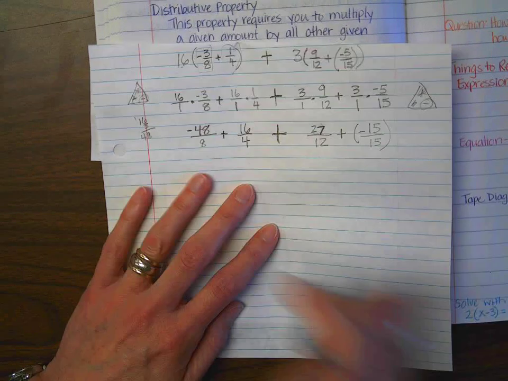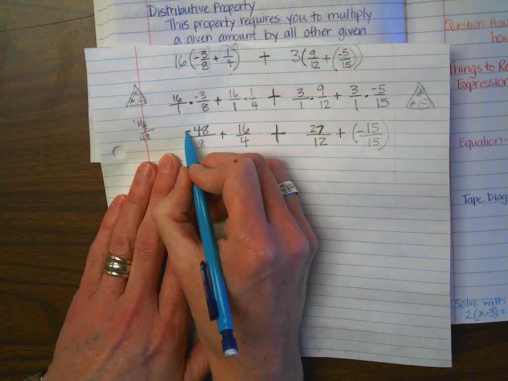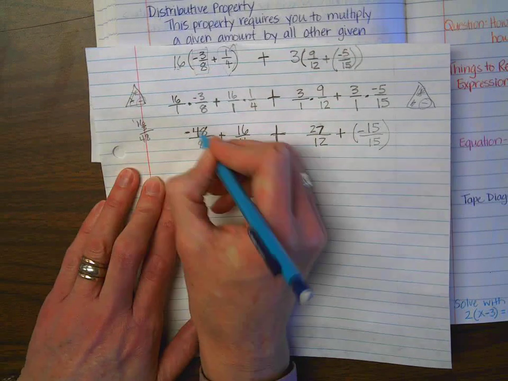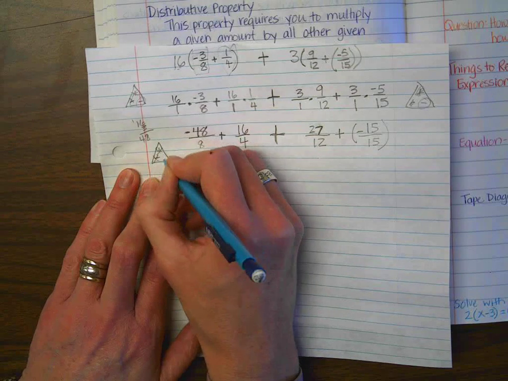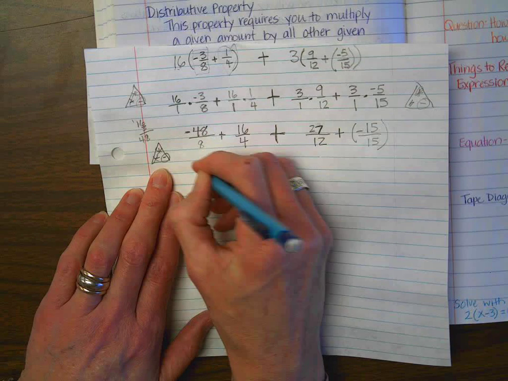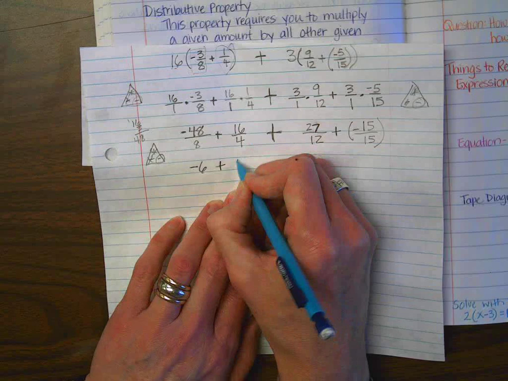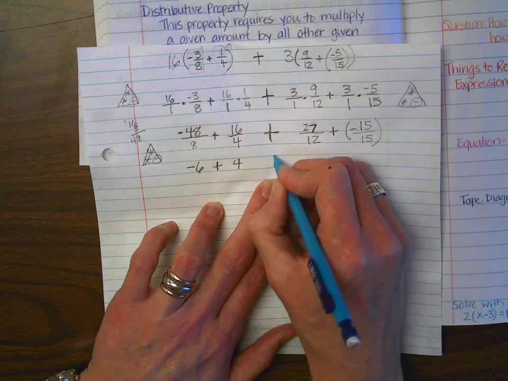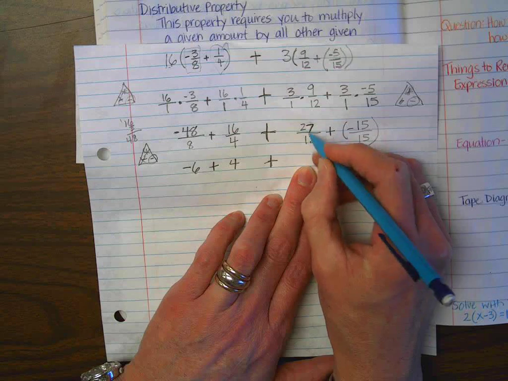Okay, we're still not done. We got to keep going. Now it says that we can simplify these even more. So negative 48 divided by 8. So I have a negative and a positive. So I'm left with a negative, and I know that negative 48 divided by 8 gives me a negative 6, plus 16 divided by 4 is 4, plus 27/12.